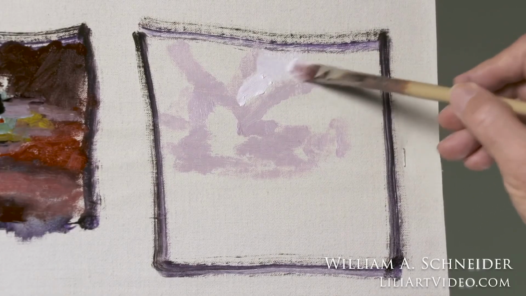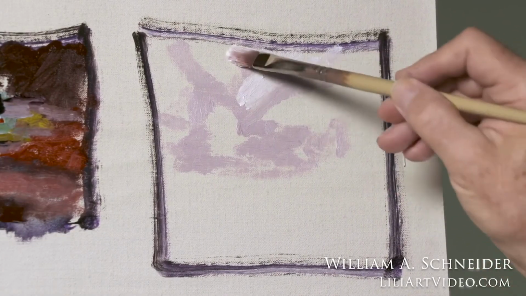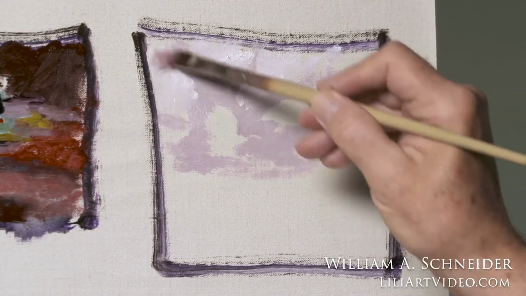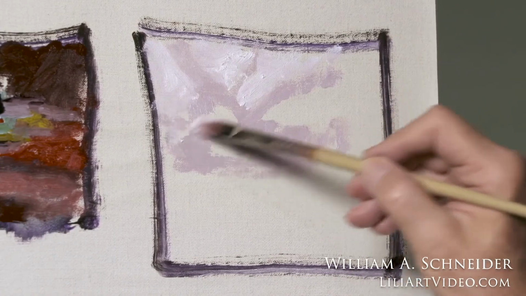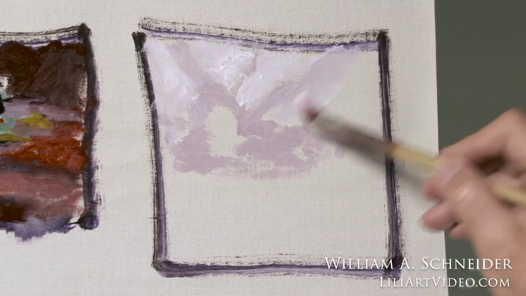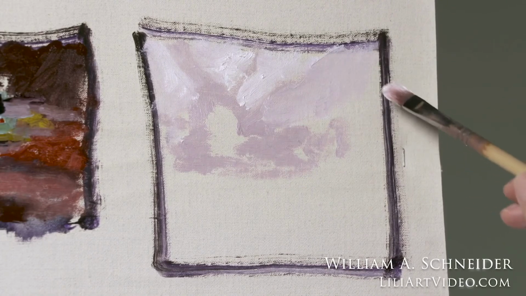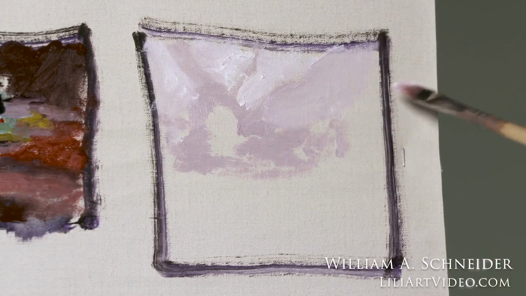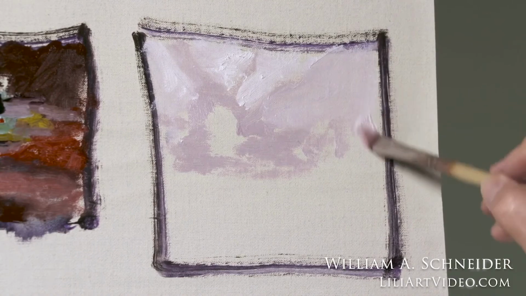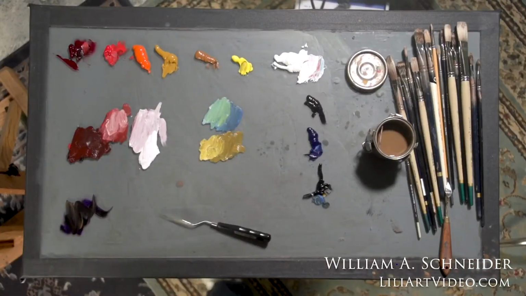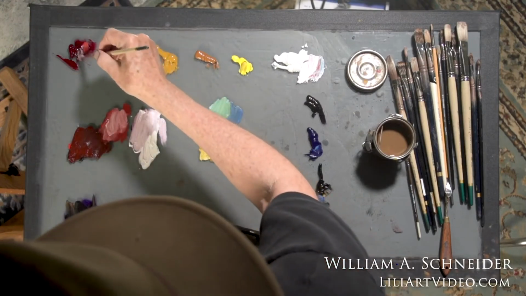And so this is, maybe it's a hazy day and we're in some kind of a landscape thing. But it's still a violet background. And maybe as you get down here, it's a darker violet.